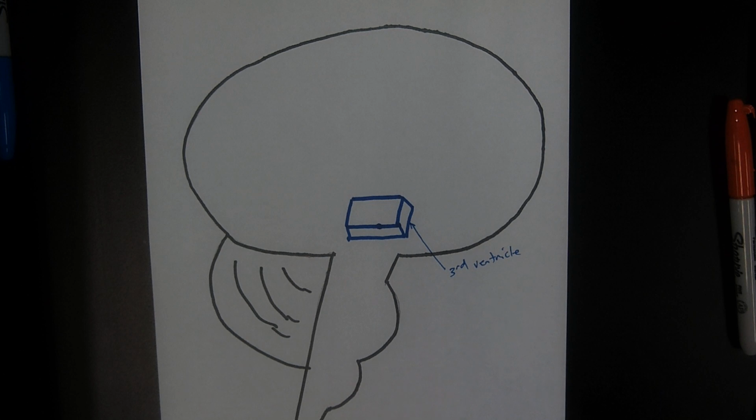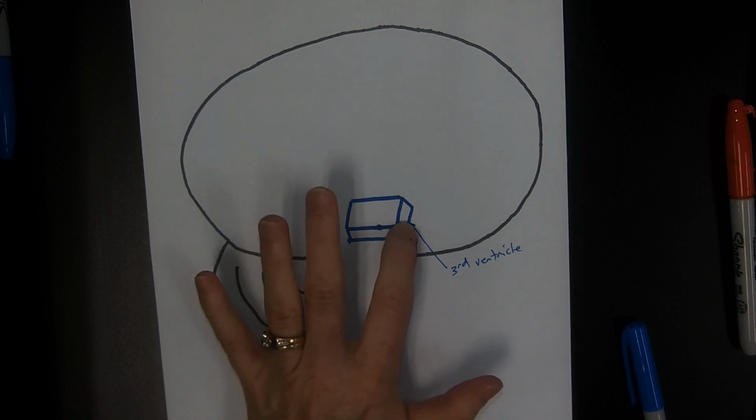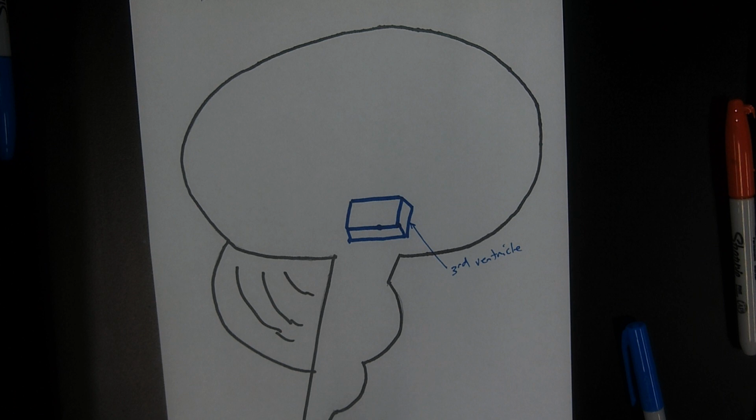Okay, so your third ventricle, we're going to start out with your third ventricle there. And like I said, we're just looking at a lateral view right now. So on the third ventricle, if you could imagine, I was looking at it like this.